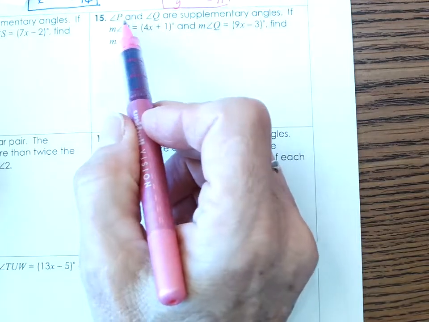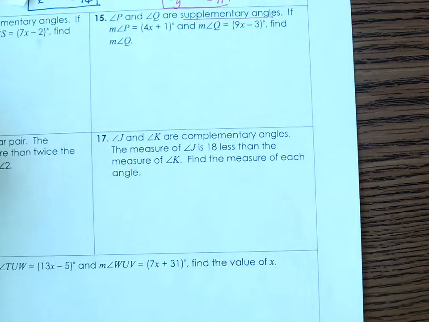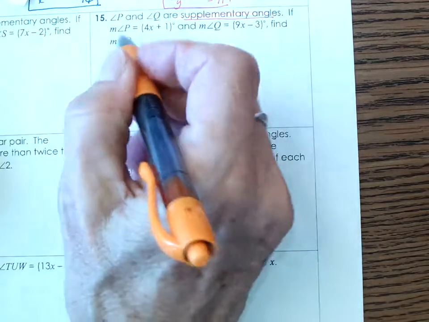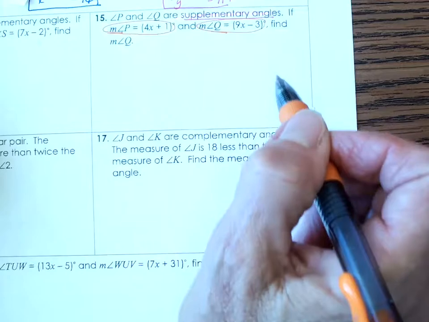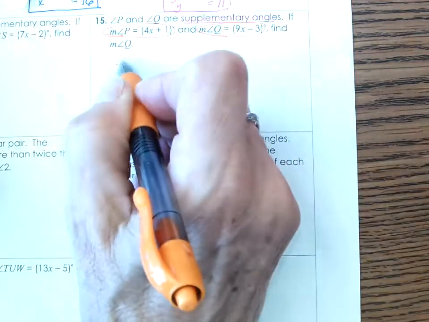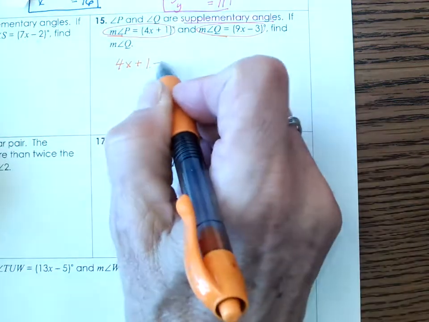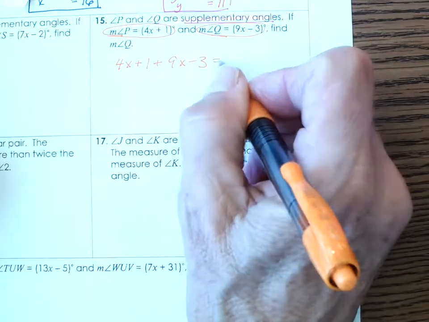And read that angle P and angle Q are supplementary. Well, supplementary angles have a sum, it's two angles whose sum is 180. So angle P and angle Q, those two measurements will add up to 180. So I can do 4x plus 1 plus 9x minus 3 equals 180.